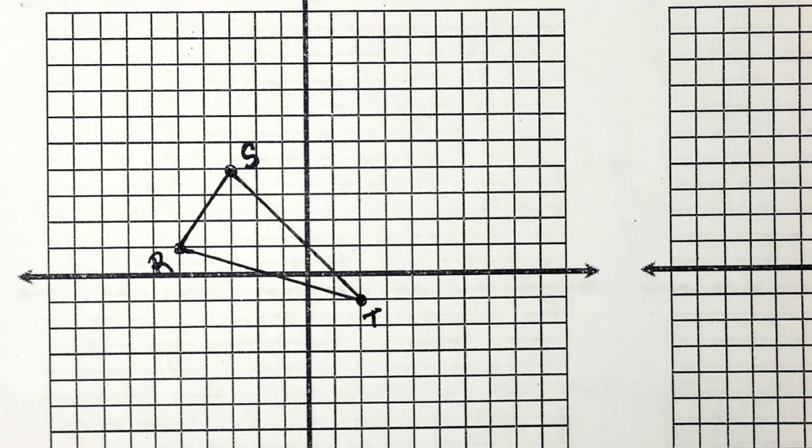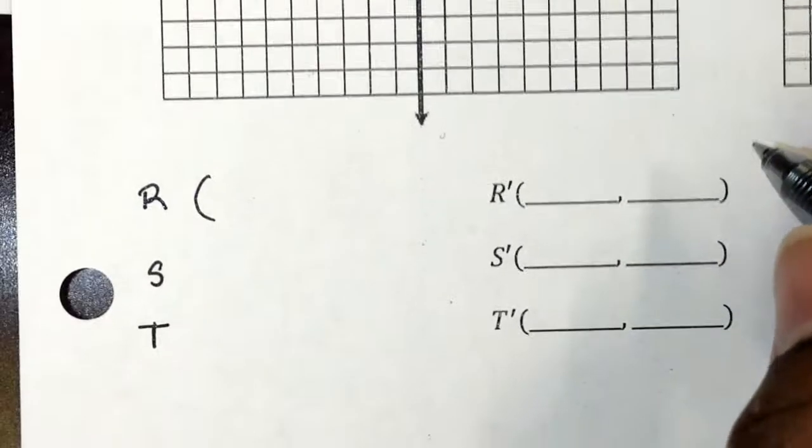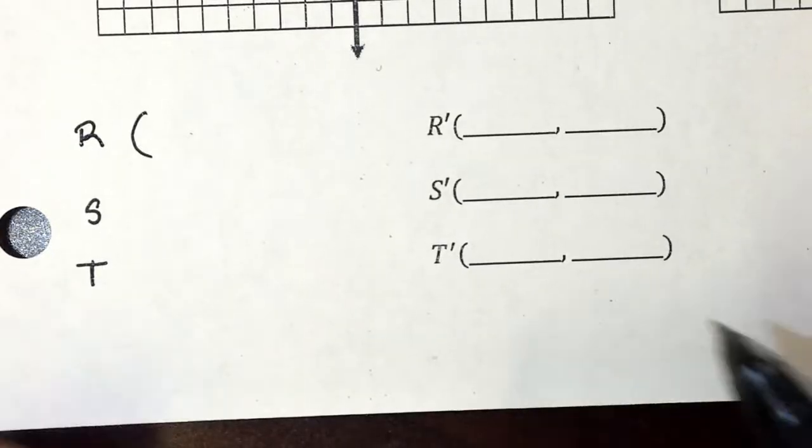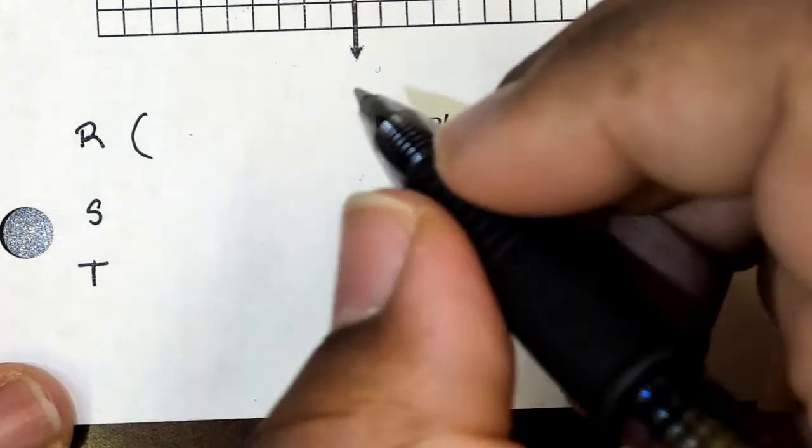And y'all seen me do this before with translations, so we're going to do this for dilations. Out to the side over here, put my points R, S, and T, my originals. I got a lot of space over here. Watch how I do it.